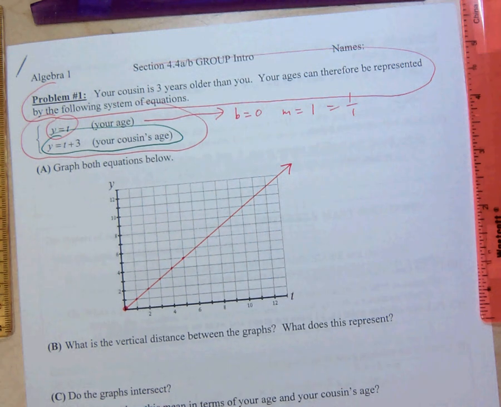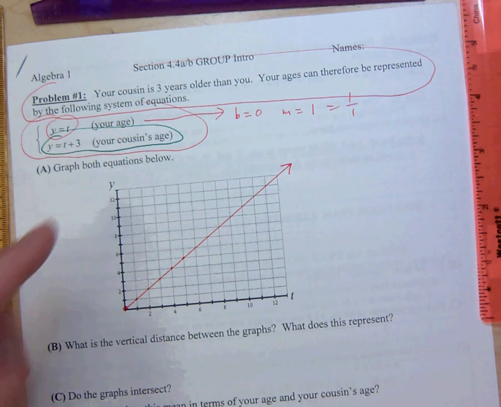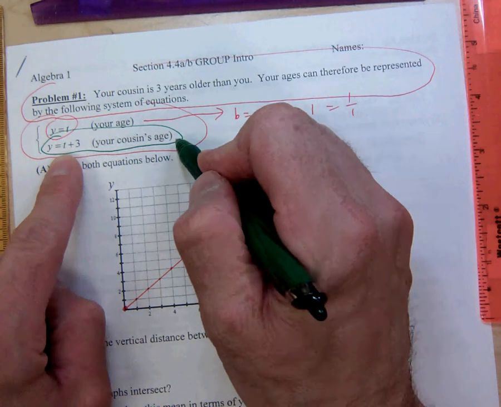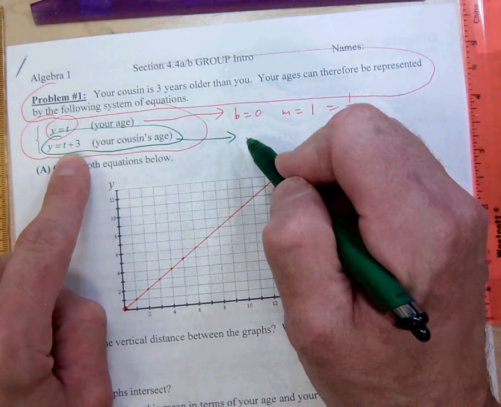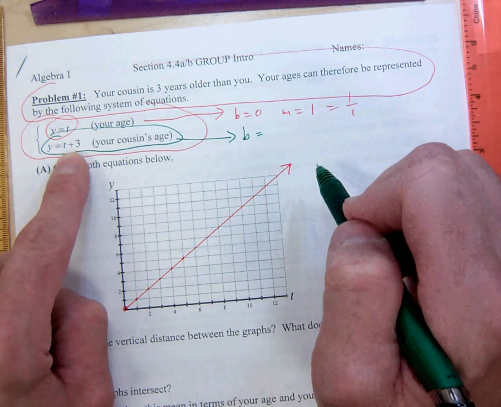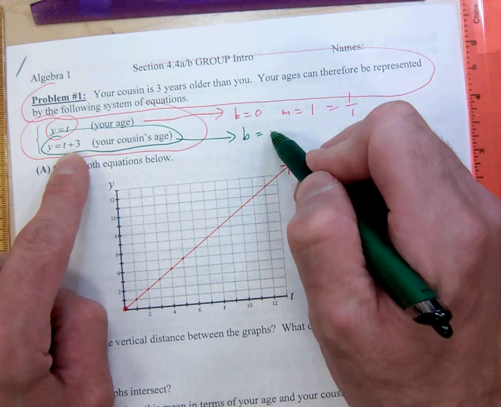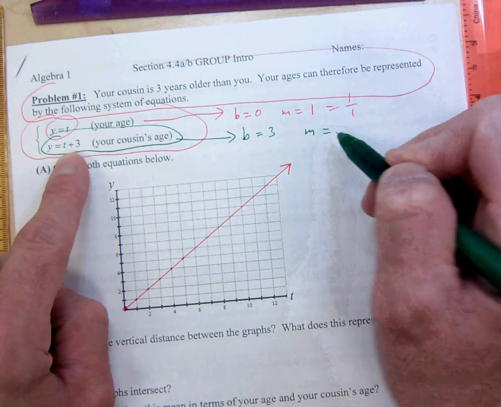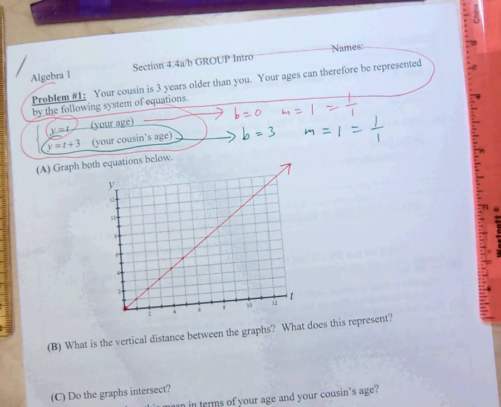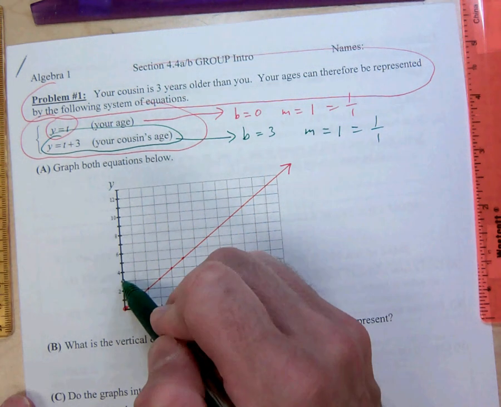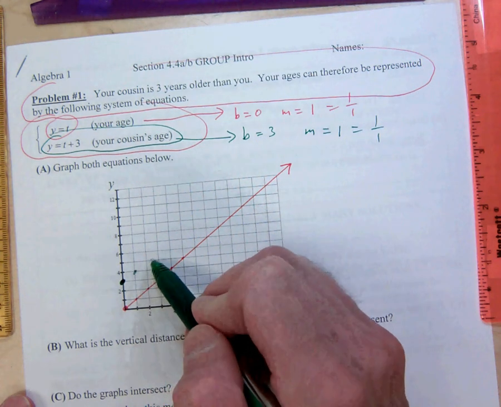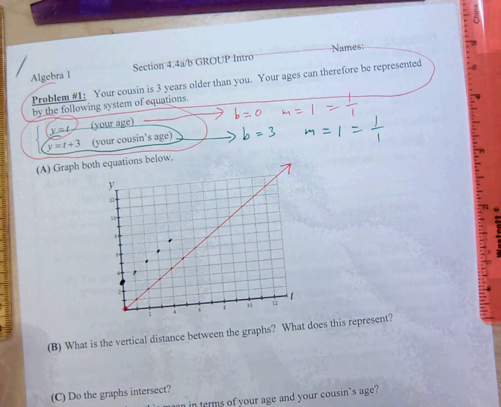Quickly, quietly, just grab a ruler. So, Felipe, what is your y-intercept on this one? Y equals t plus 3. Your y-intercept b is what? That's kind of like y equals x plus 3. So what is it? B is 3. Okay, what's your slope there? 1, which you can write as 1 over 1. So this line starts with a y-intercept of 3, and then you go up 1, right 1, for the change in y and the change in x.